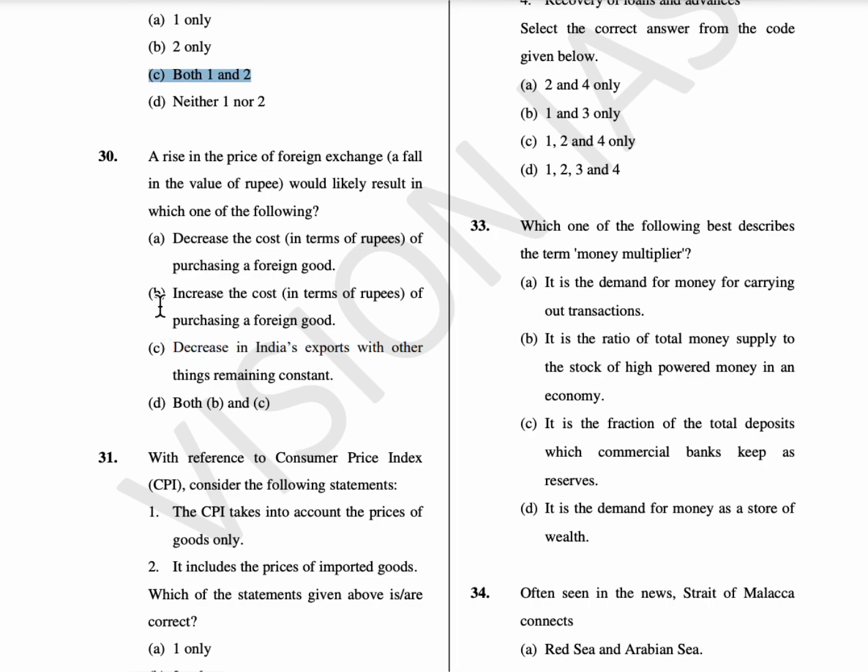So let's look. Decrease the cost of purchasing a foreign good. If our rupee value decreases, that means if $1 is equal to 80 rupees, and our rupee value decreases, now $1 may become 100 or more.